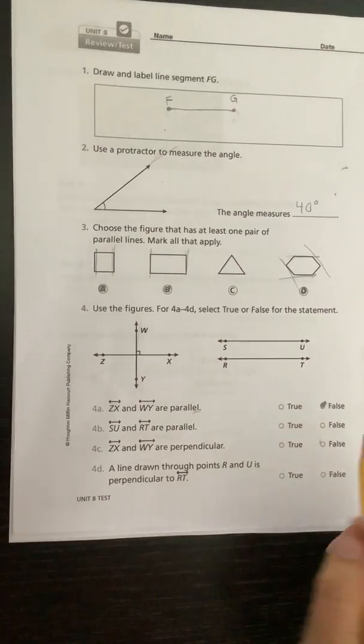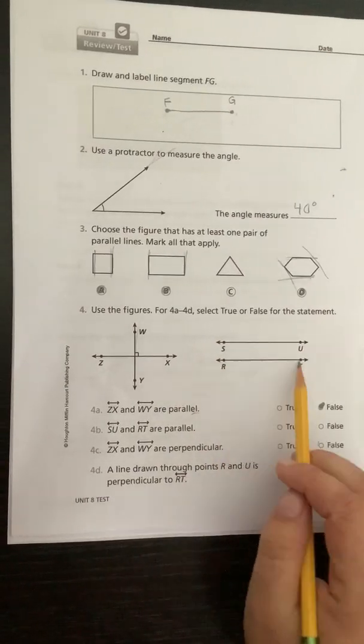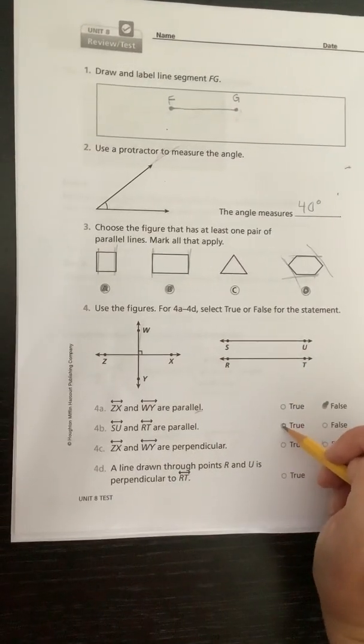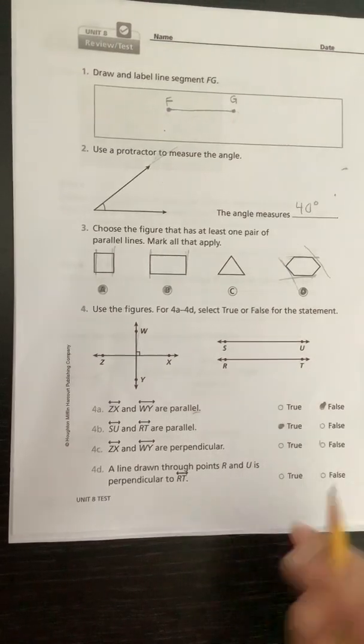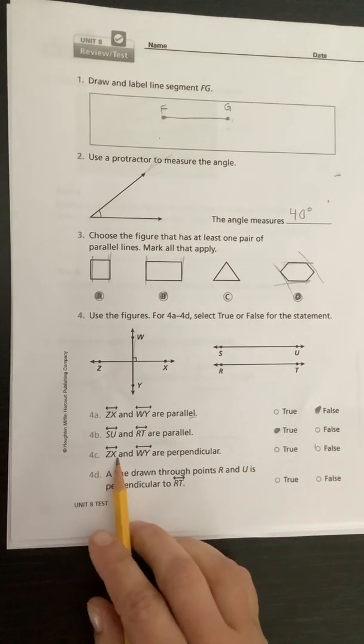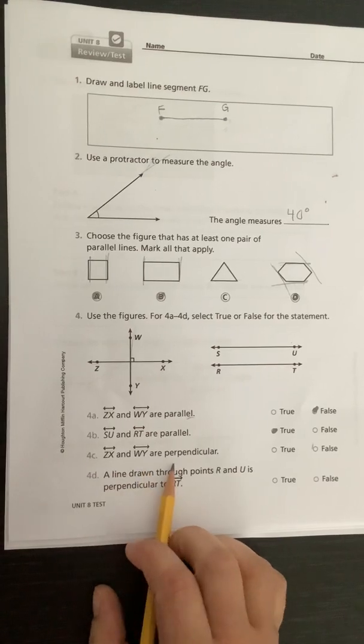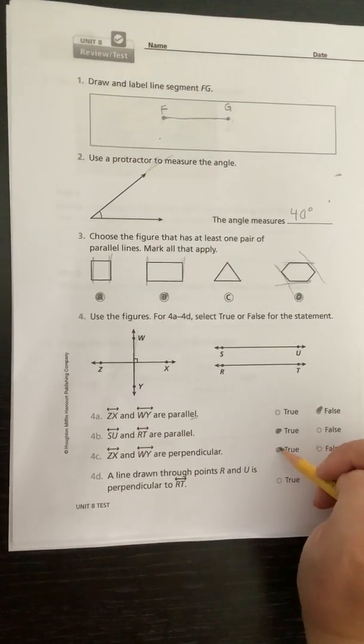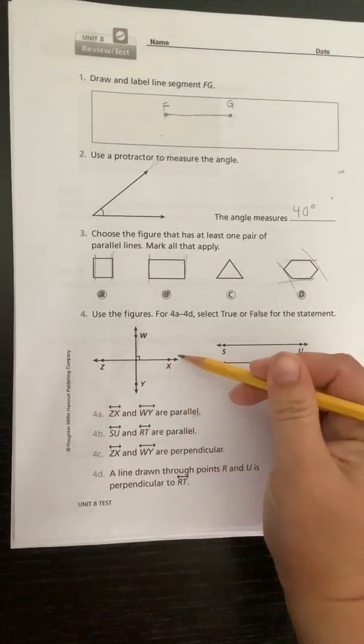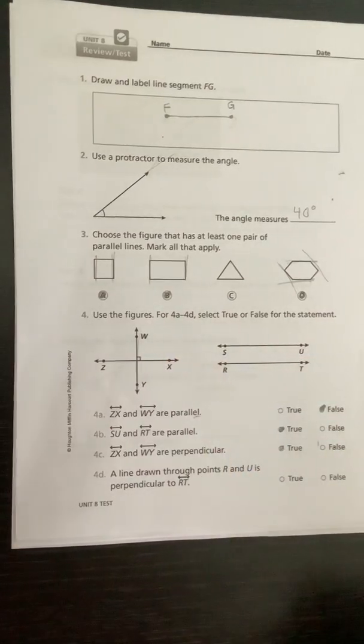SU and RT. It is true, they are parallel. How about ZX and WY? Are they perpendicular? Yes, they are. They have a 90-degree angle.